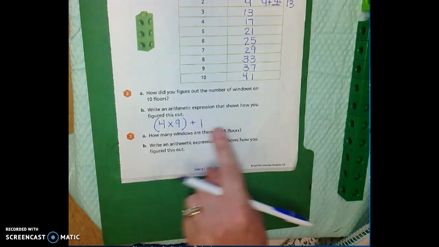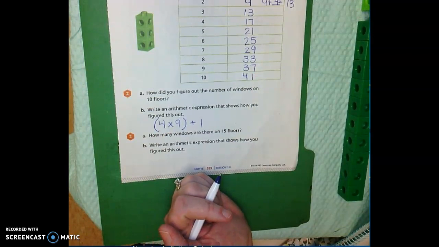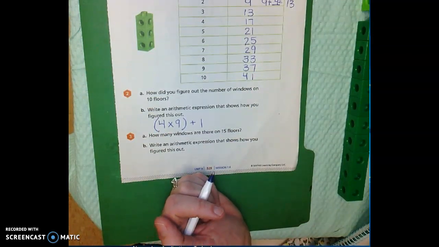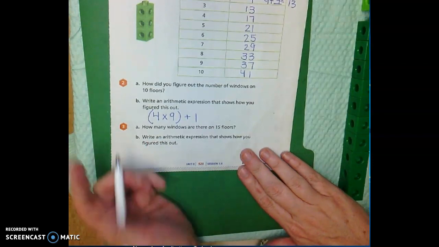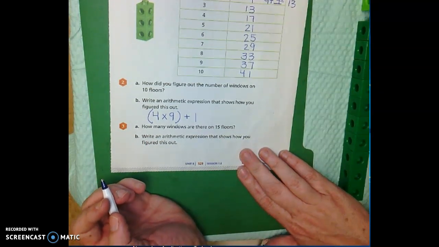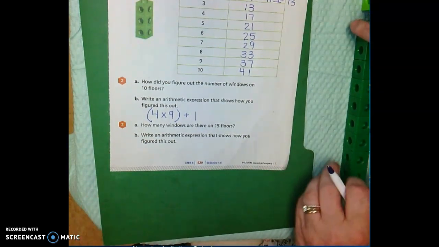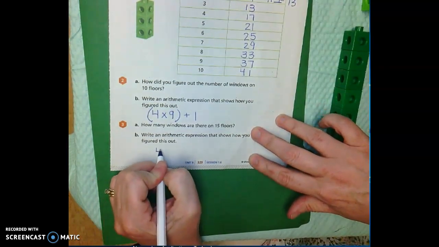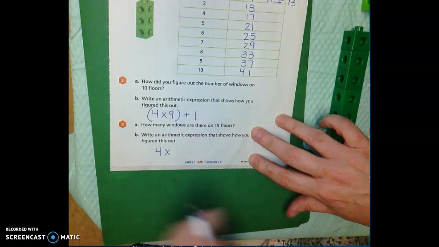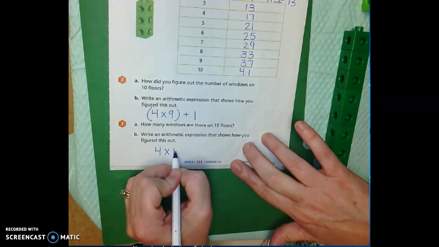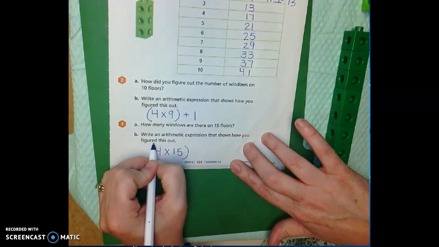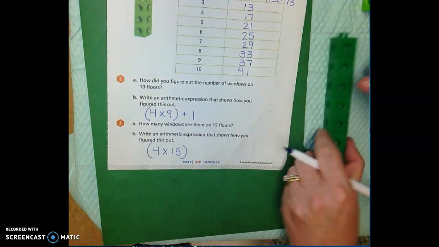Well, will this equation work every single time? Well, let's see. How many windows will there be on 15 floors? Let's see. Well, how many windows are there on 1 floor? 1 level. We know on 1 level there are 4 windows. And what level do they want us to find out? The 15. And how many skylights would there always be?